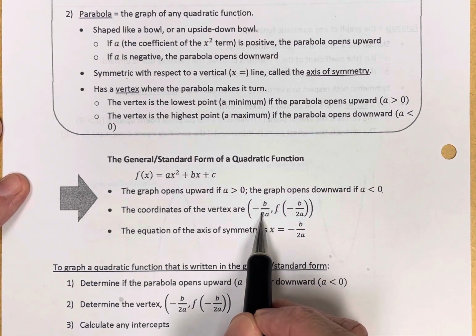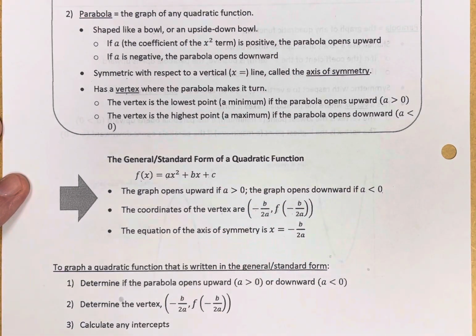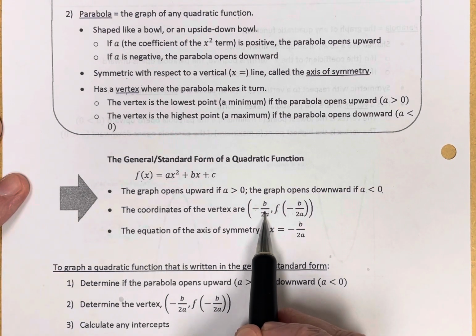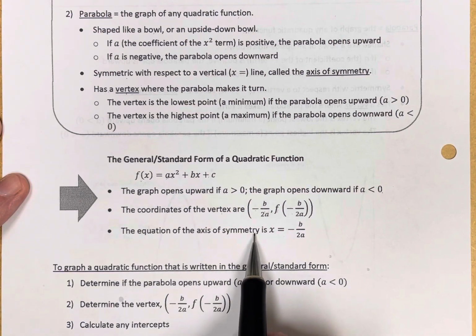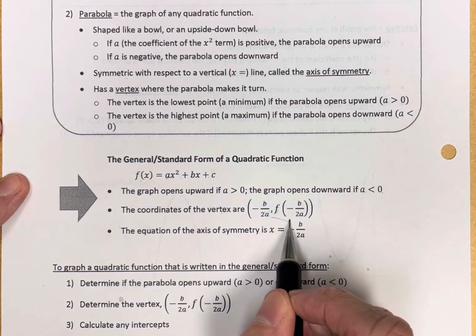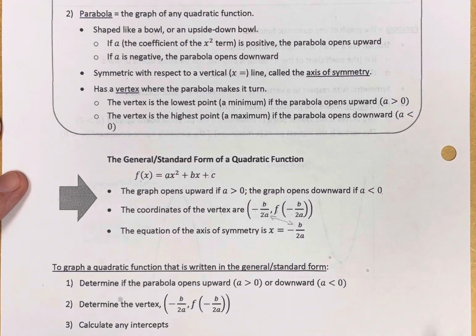You find this, you run it through the function to get the y-coordinate. And of course, because the x-coordinate of the vertex is the highest or lowest point, the equation of the axis of symmetry is simply x equals that x-coordinate right there. And we'll see that too in our example.